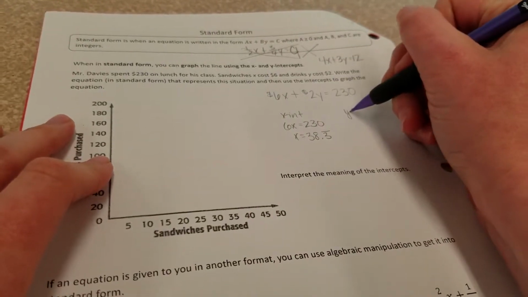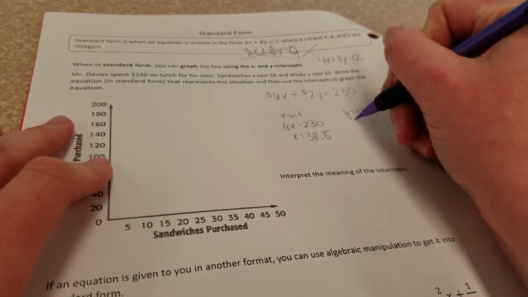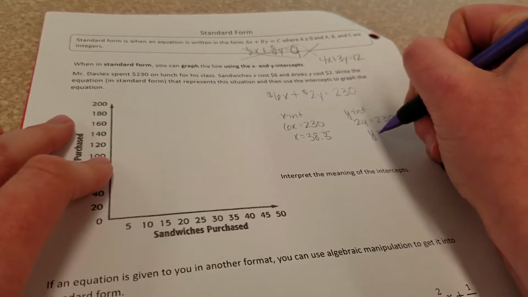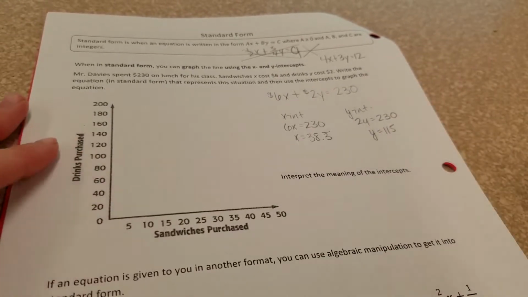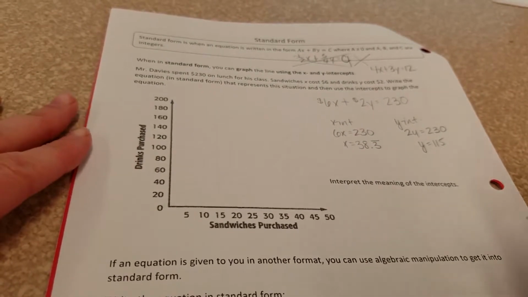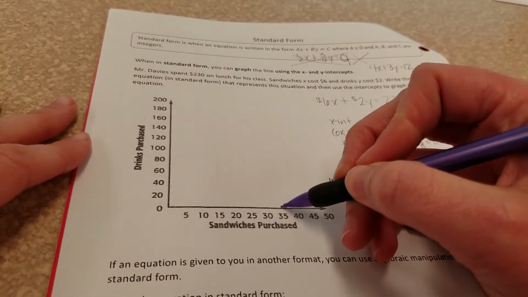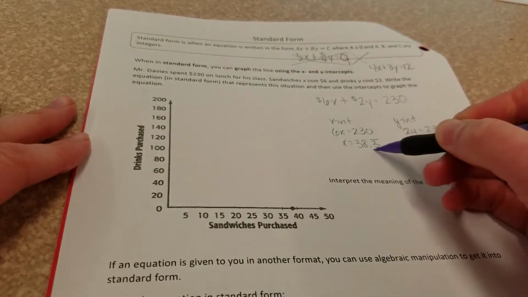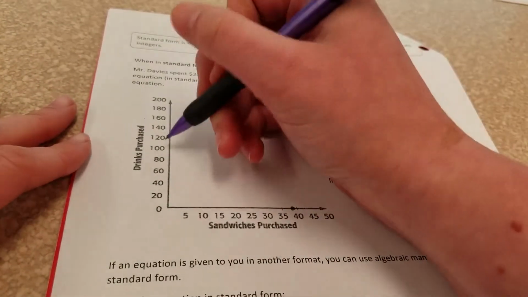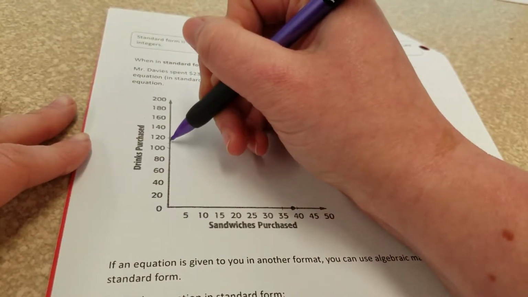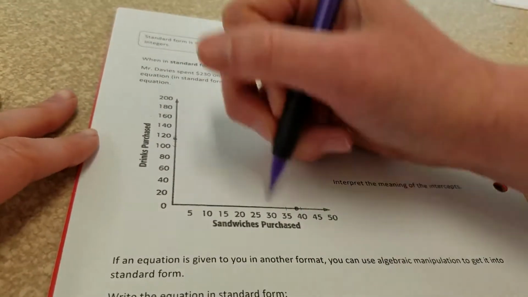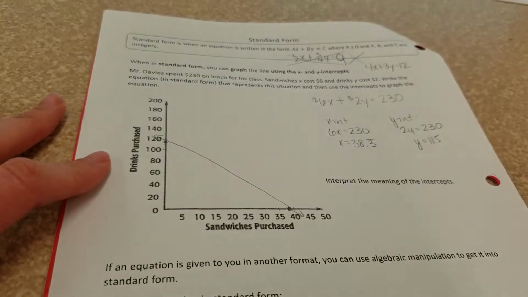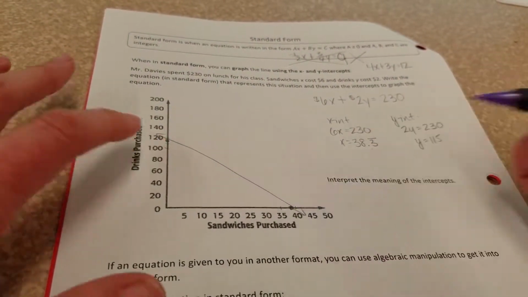You also need to go and find your y-intercept. So you're going to have 2y equals 230. Divide by 2, y equals 115. So if we're going to graph these, because we have to graph using our x-intercept, 35 is here, 40, we're going to be closer to 40, so approximately there for our 38.3. Y is going to be 115, 100, 110, right about there. Connect the two dots. Wonderful line, right? Connect those two dots, that creates your line.